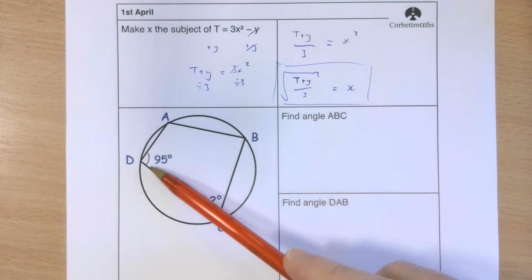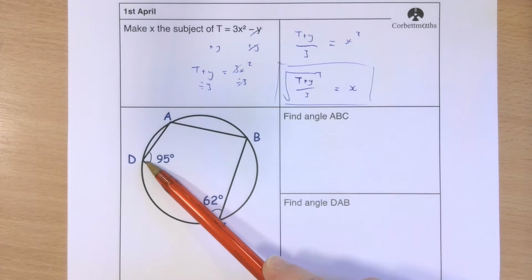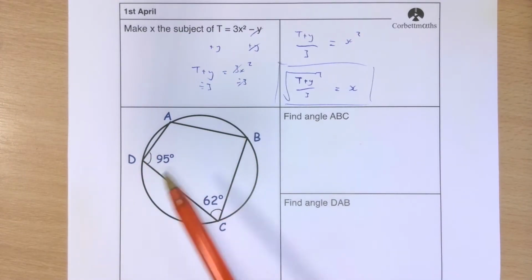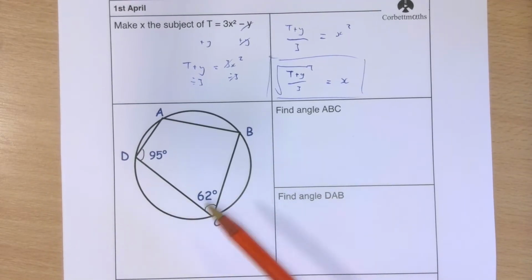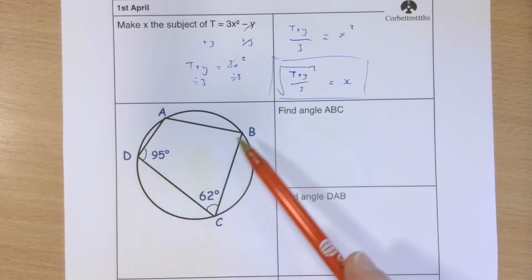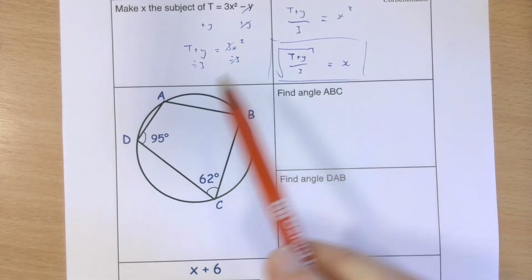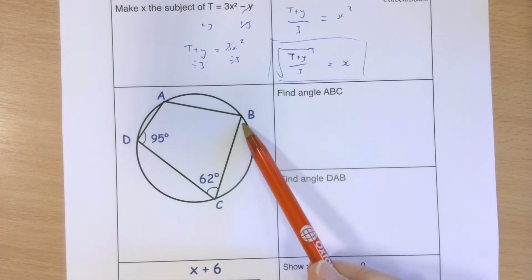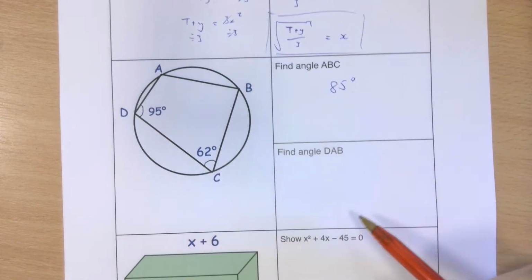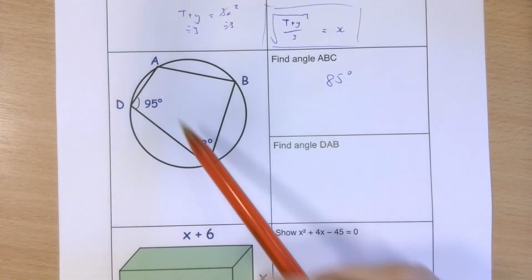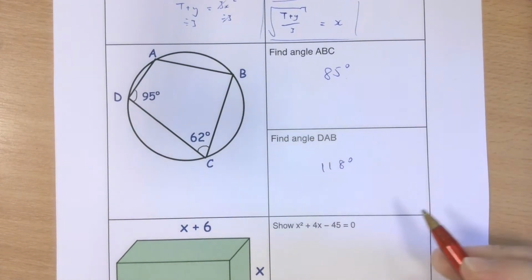Next part, circle theorem. Because it's a circle with a four-sided shape, quadrilateral, a corner touching each point of the circumference of the circle, making this quadrilateral what we call a cyclic quadrilateral. What we need to remember about cyclic quadrilaterals is the opposite angles add up to 180. So angle ABC is going to be the difference between 180 and 95, which is 85 degrees. And the angle DAB is going to be the difference between 180 and 62 degrees, which is 118.